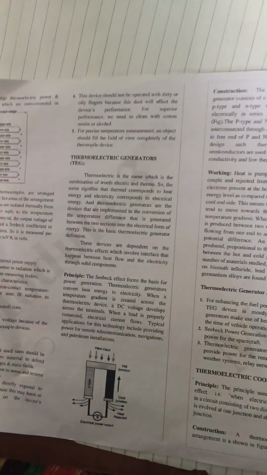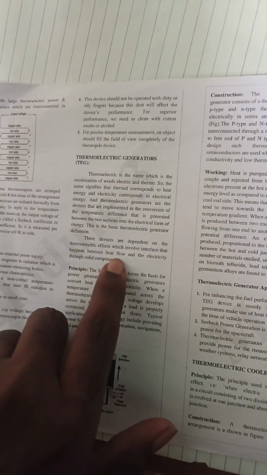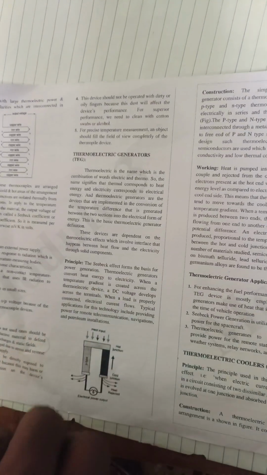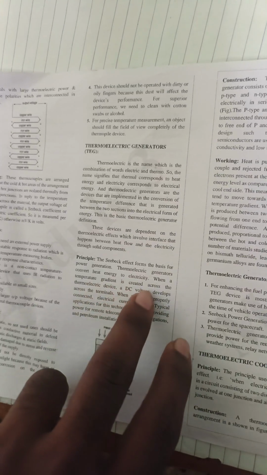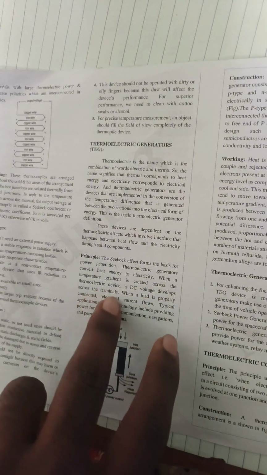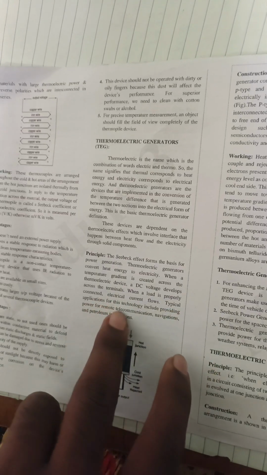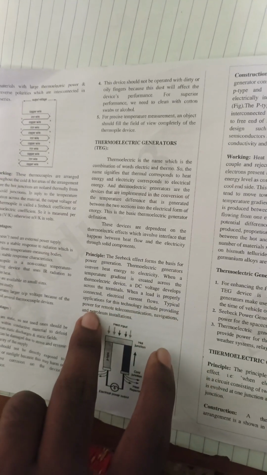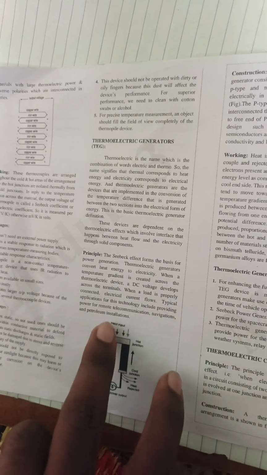This device is based on the thermoelectric effect, which involves the interaction between heat flow and electricity through solid components. The Seebeck effect is the basis of power generation. A thermoelectric generator converts heat energy to electric energy when a temperature gradient is created across the thermoelectric device. A DC voltage develops across the device, and when a load is properly connected, electric current flows. Typical applications include providing power to remote telecommunication, navigation and petroleum installations.